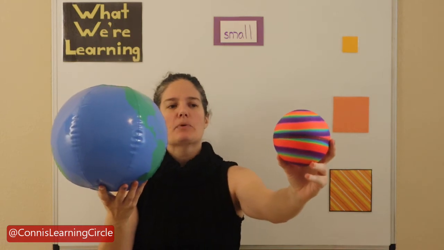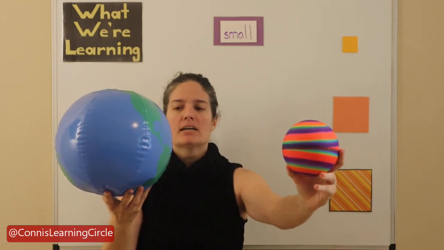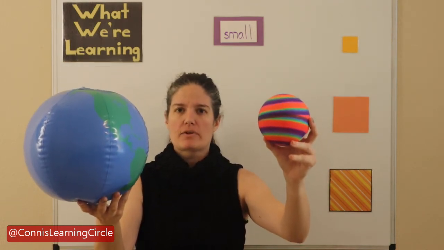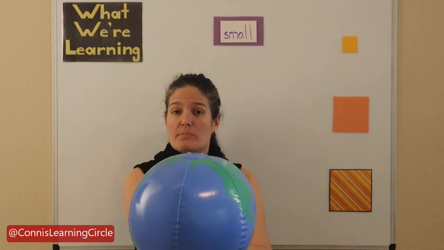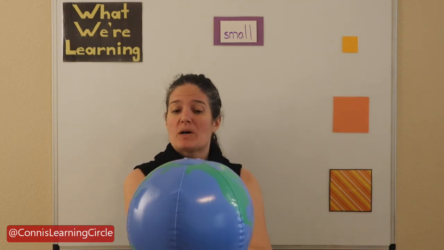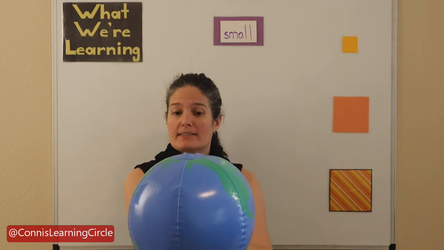Now look at this. I want you to look and see what happens when I put my big Earth ball in front of my little rainbow ball. Can you see it? No, that's because my little rainbow ball can fit all the way behind my big Earth ball. That means my big Earth ball is taking up more space.